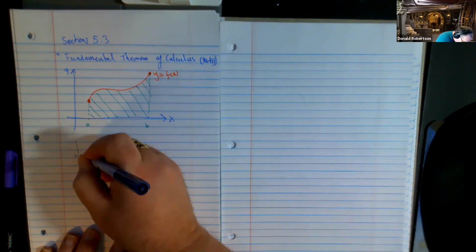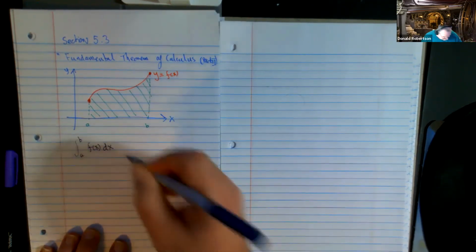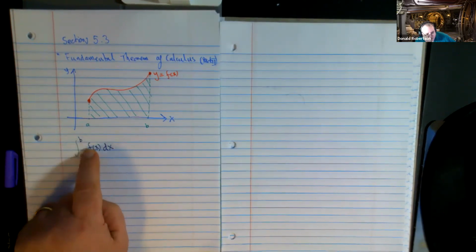So what does the Fundamental Theorem of Calculus Part 2 say? Let me write it down for you. The area under the curve, and we're going to use that notation, right? That just means the area under the curve from x equals a to x equals b of this function. So this here is basically telling us to find that.